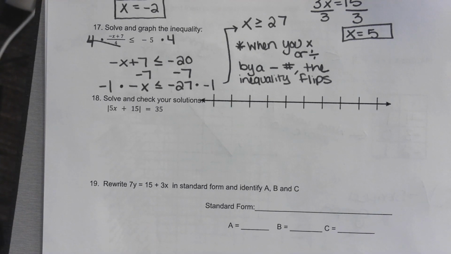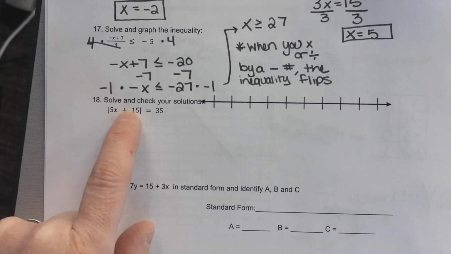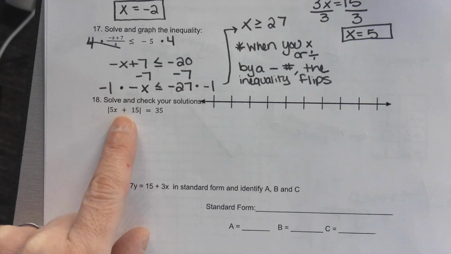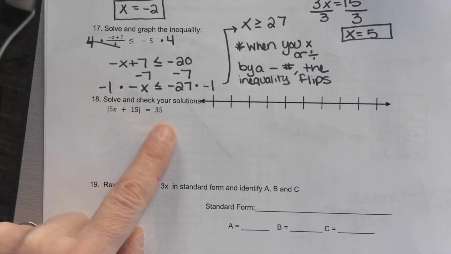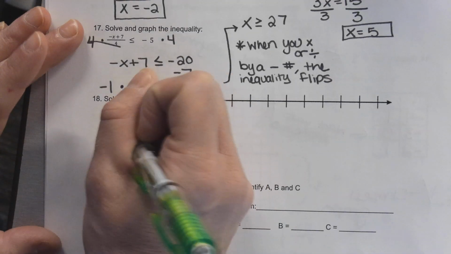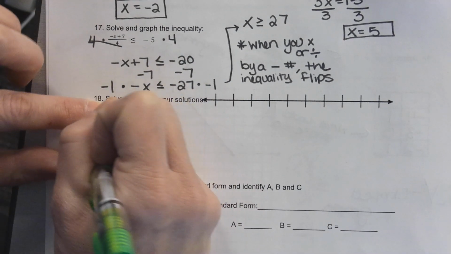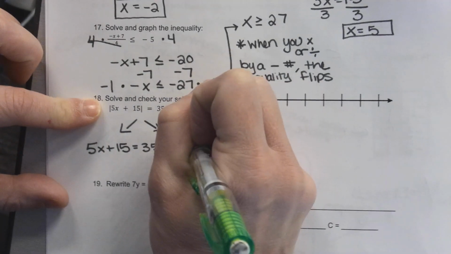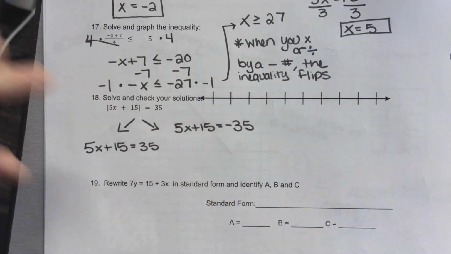Okay, look at number 18. Do you agree, at the end of the day, if what's in this absolute value is 35, these two things would be equal? Yes. What if what was in here became a negative 35? Would that also be okay? Yeah, because the absolute values would right the ship. These are the problems where it has to split into two things. So we do 5x plus 15 equals 35, but 5x plus 15 could also equal negative 35, and that would be okay.